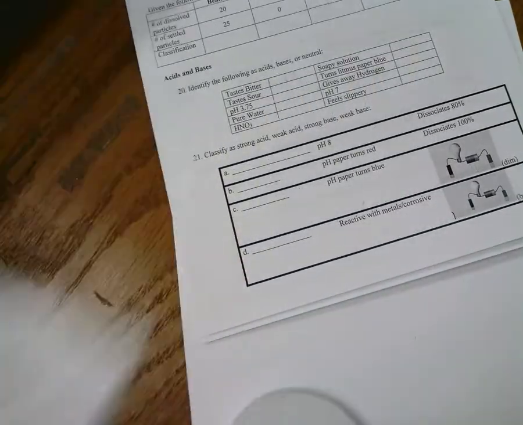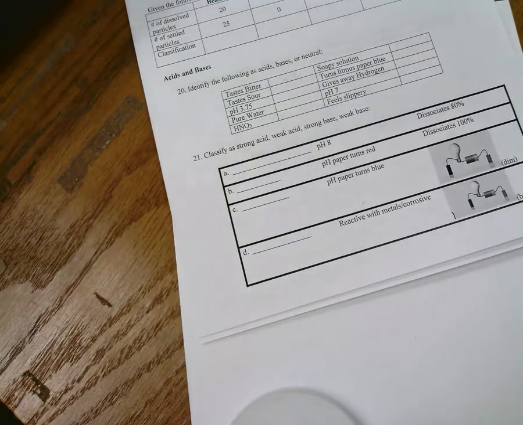So that's page 2. Now we're up to 17. I'm going to stop the video here and do another video.